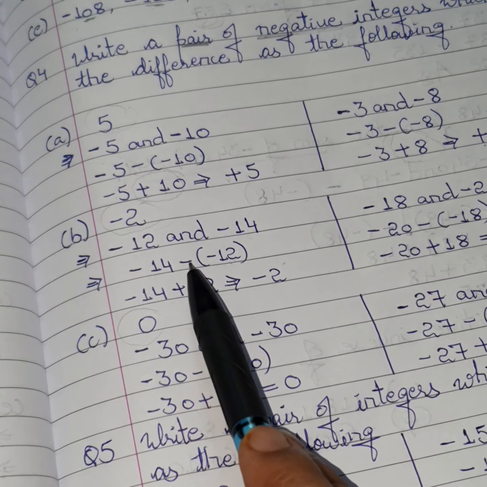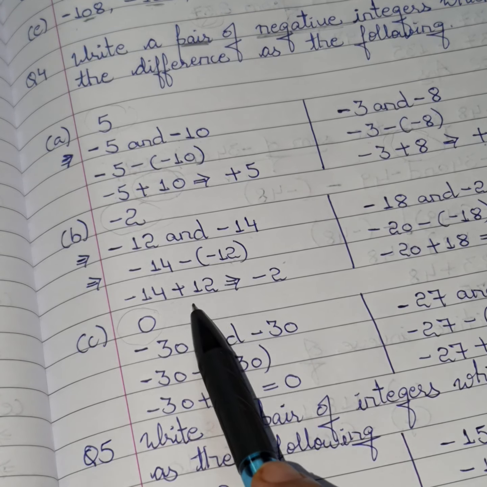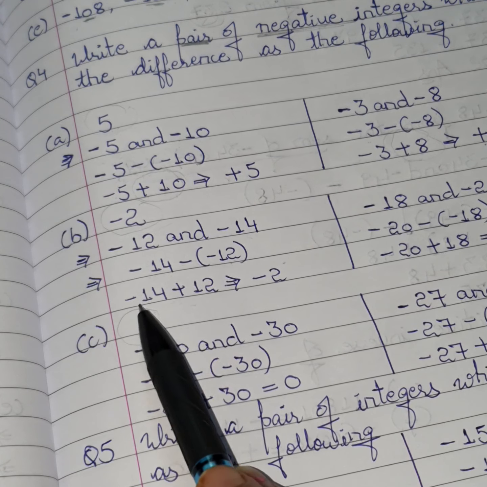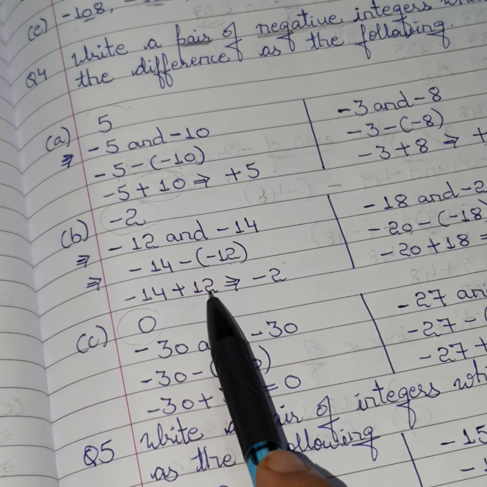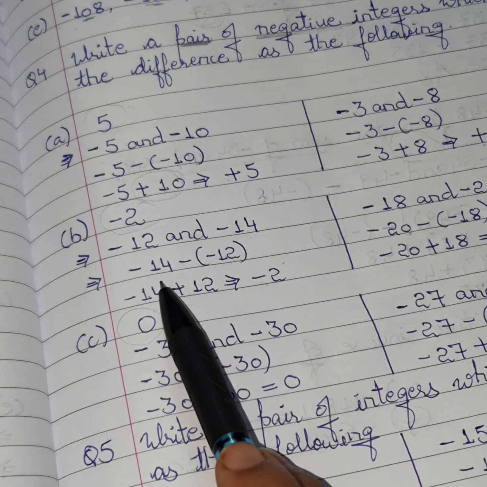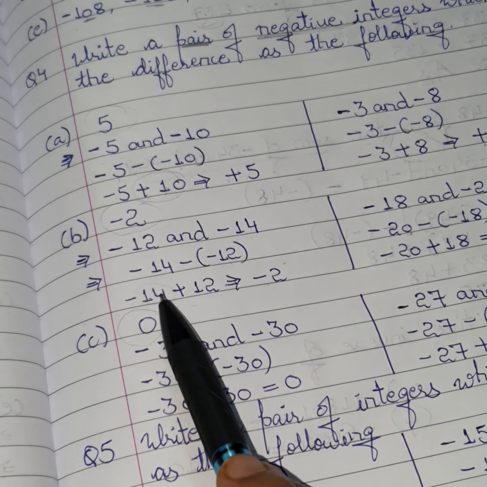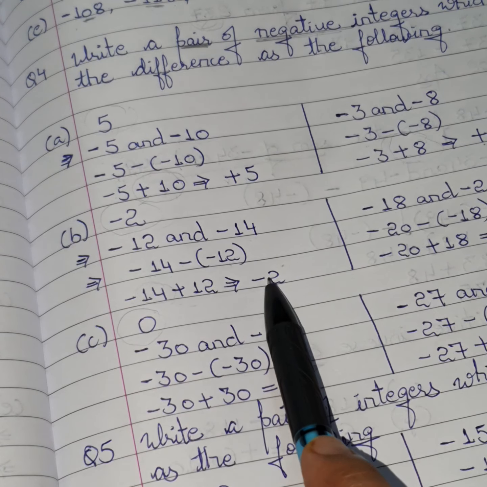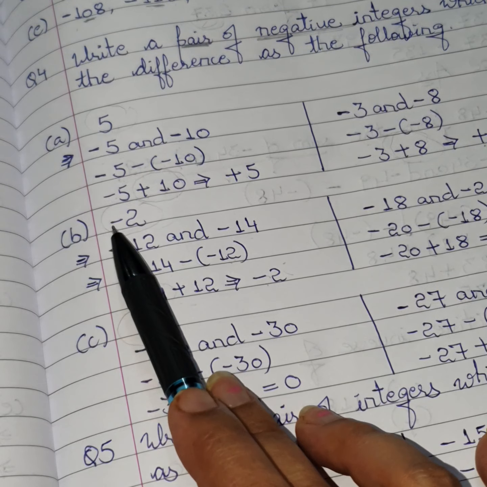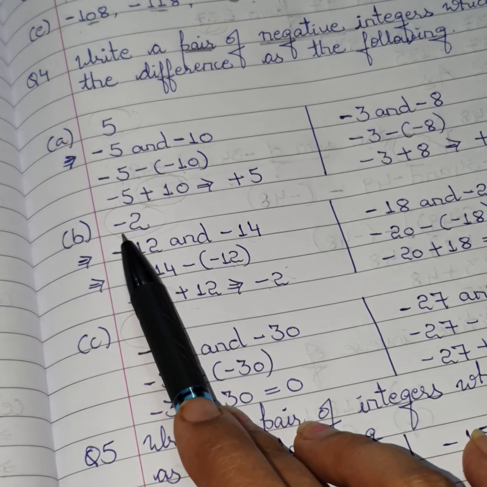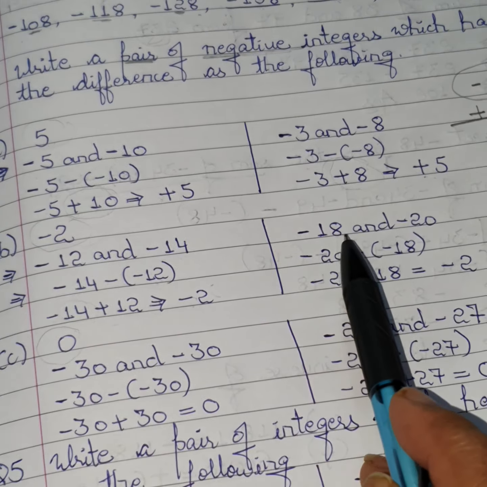In the next step, this minus and minus will become plus, and then 12. Now subtract, because minus plus minus, so 14 minus 12 will give you 2, and the greater number is 14. The sign before 14 is minus, so -2 will come, which was asked in the part. Fine. Similarly, I have taken one more example.